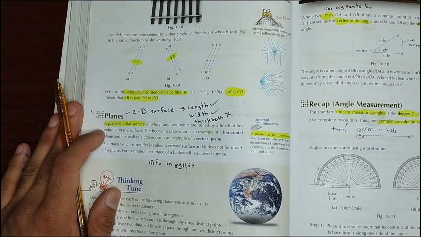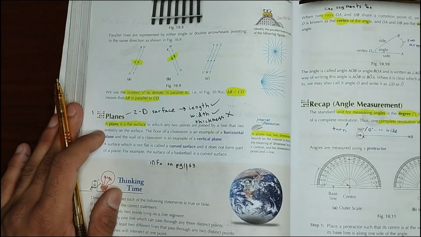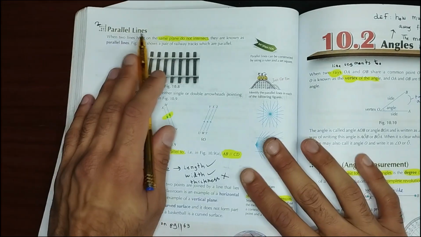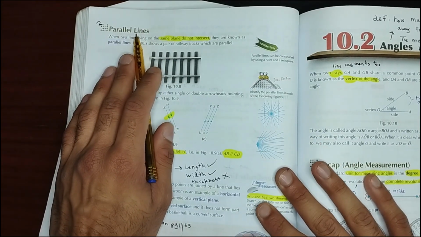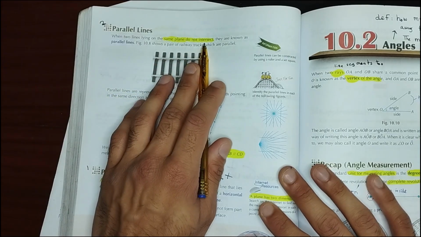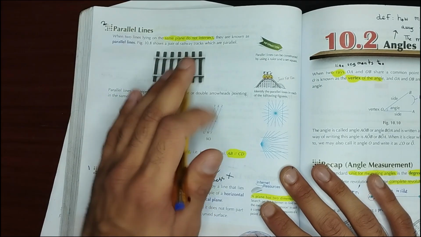Then you need to understand parallel. What is a parallel line? Parallel lines are basically two lines that will never intersect. Okay, that will never intersect.